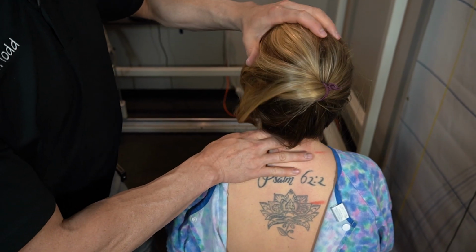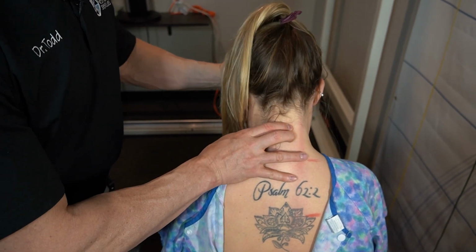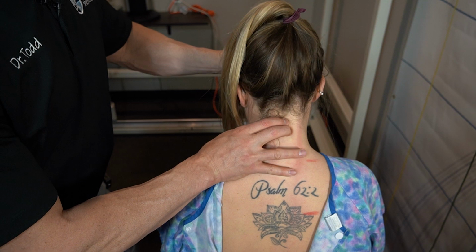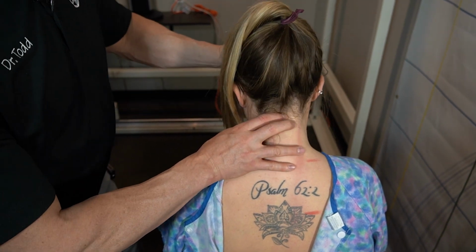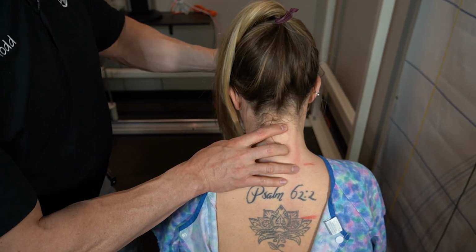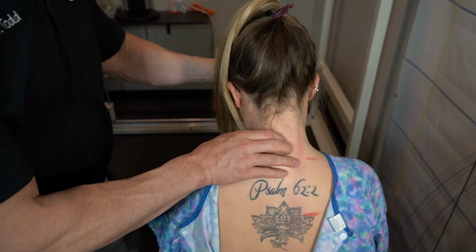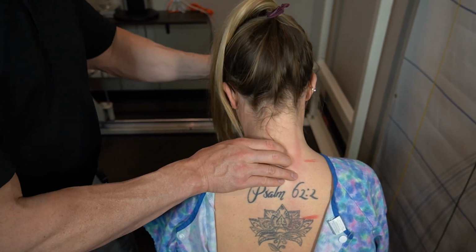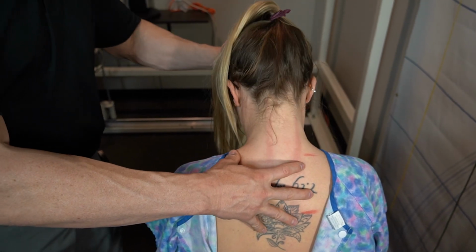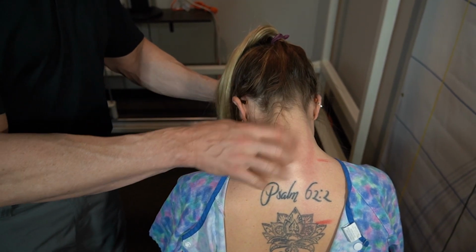So I check an extension, but then I'll also go to neutral and flex, and I'm feeling for separation. Now the cool thing is, and we'll cover this in a future video when we go through Jenna's x-rays, is we took bending x-rays in her neck. So we took what's called a flexion x-ray, where we flexed her head down like this as hard as she can go, and we shot an x-ray sideways so we can visually see that and measure it.